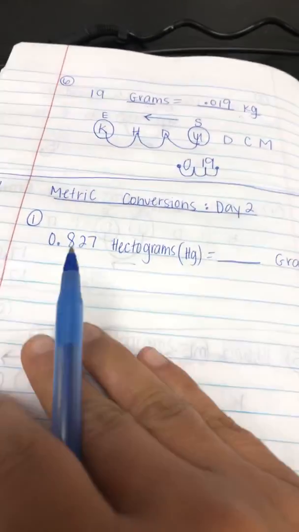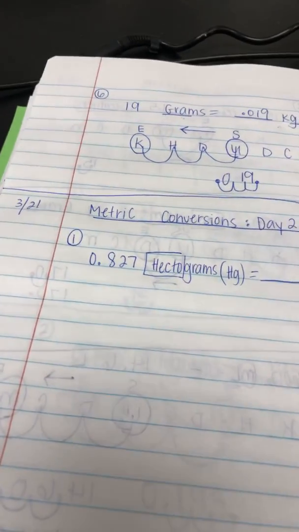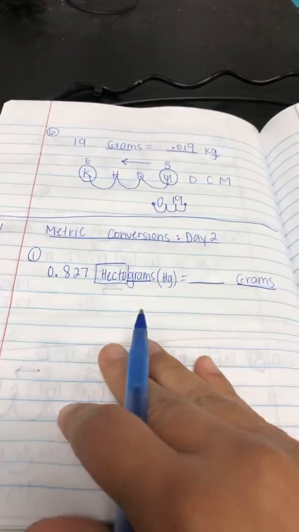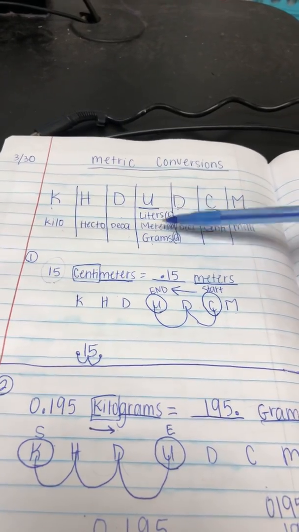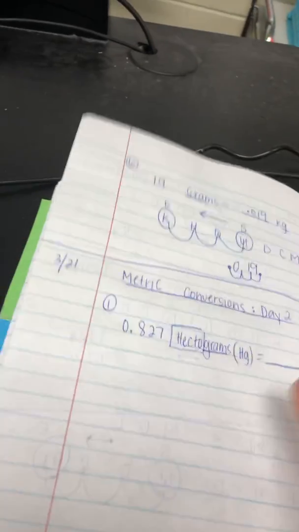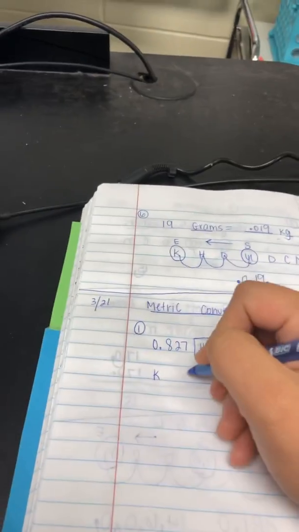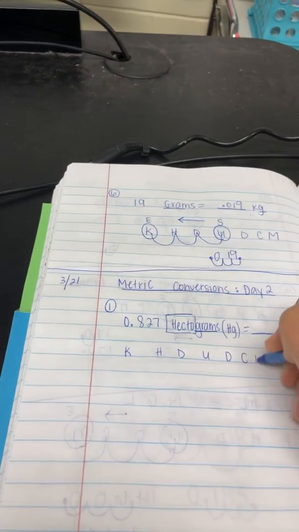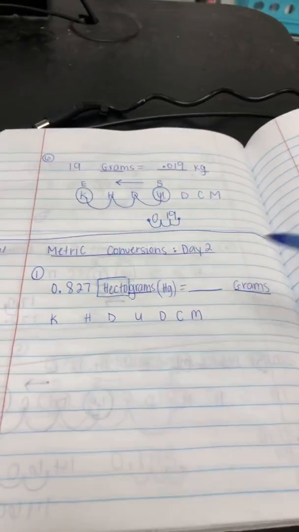So yesterday what I was trying to get you guys to realize is that this part, the hecto, that's the prefix. But grams is the unit. And I know that grams is King Henry because King Henry can be liters, meters, or grams. So if I know it's grams and I know it's King Henry, all we're going to do is write the letters for King Henry died unexpectedly drinking chocolate milk. And then we need to decide where we should start.